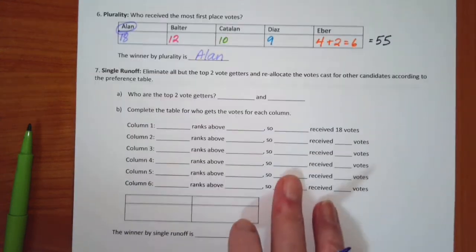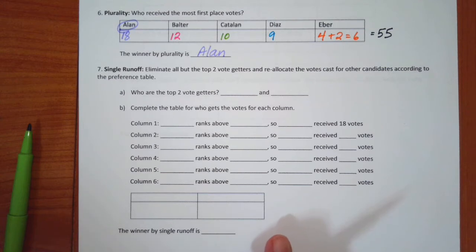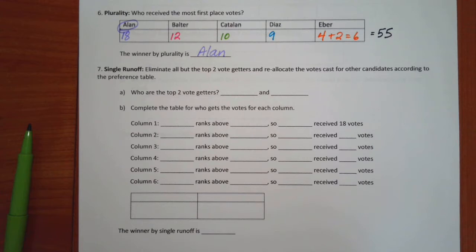Okay, now I'm sure you've heard, even if you're not in tune with the elections, the term runoff. Okay, so what they normally do in a single runoff is they just find out who the top 2 vote getters are, and then they see from there. Okay, so who are the top 2 vote getters?